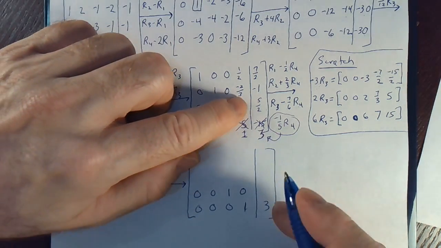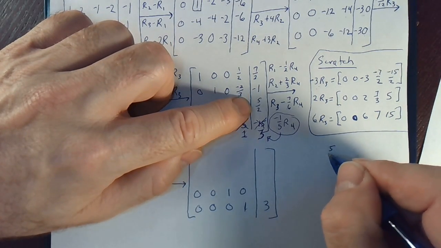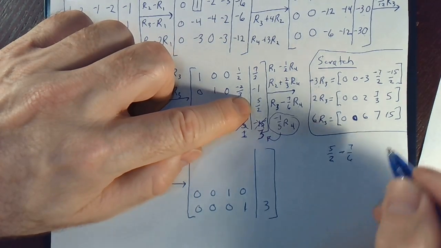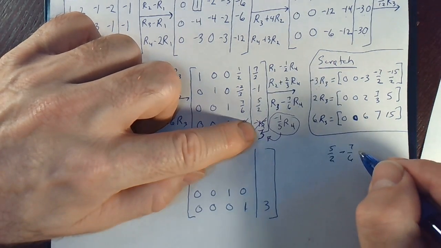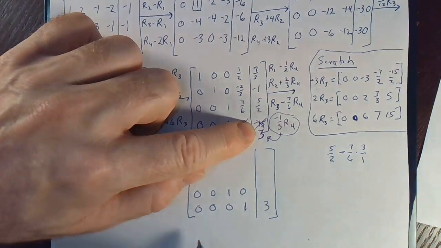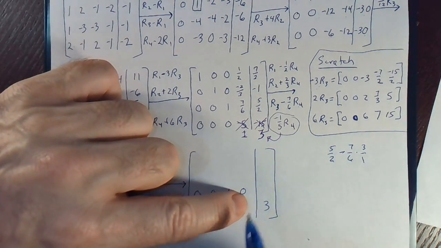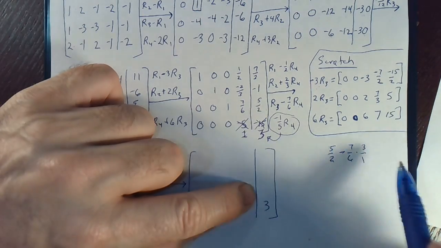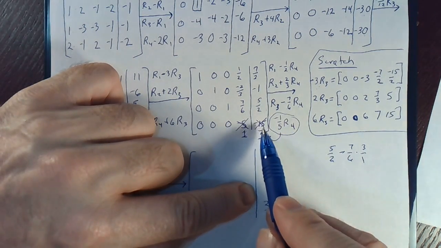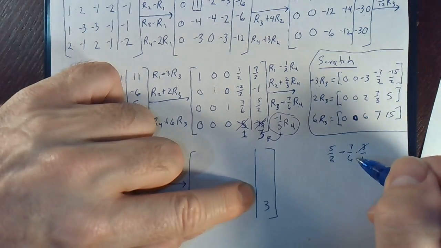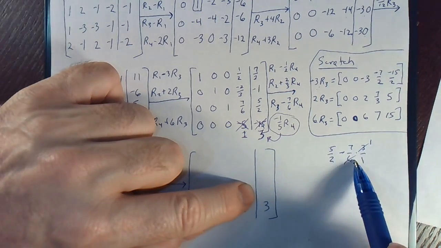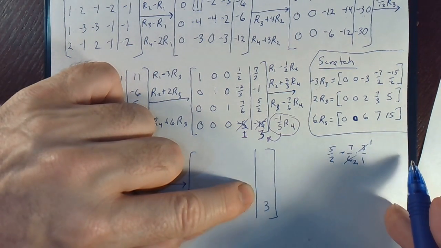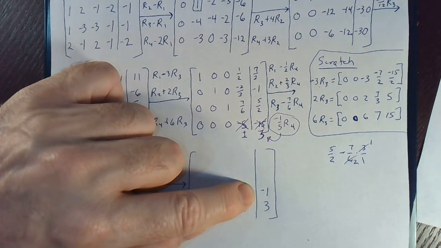Now we've got 5 over 2. This will be my scratch paper. Minus 7 over 6, which is 7 over 6 times 1, really. With 7 over 6 times 3, which I'll write like 3 over 1. All right, again, we're working on this guy right here. So it's 5 over 2 minus 7 over 6 times this thing in row 4. The 3 and the 6 cancel. That becomes a 1. That becomes a 2. What is 5 over 2 minus 7 over 2? Negative 2 over 2. Negative 1.